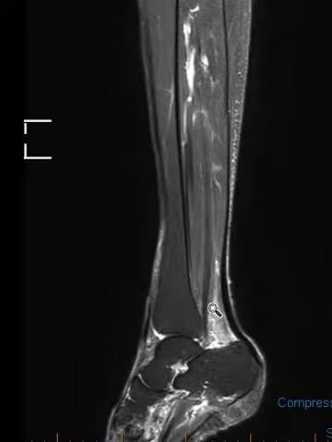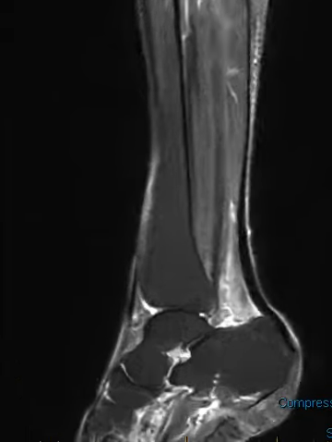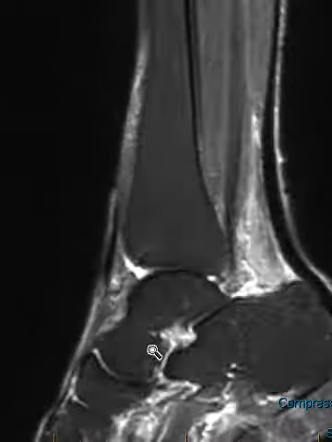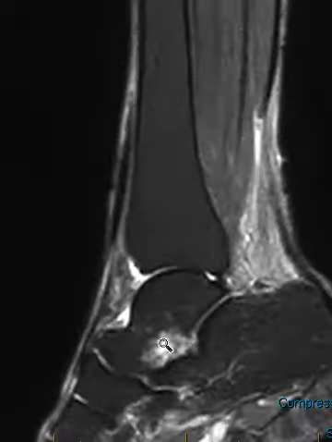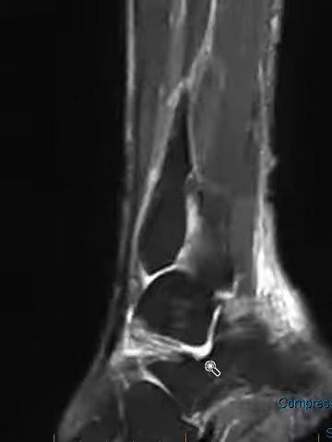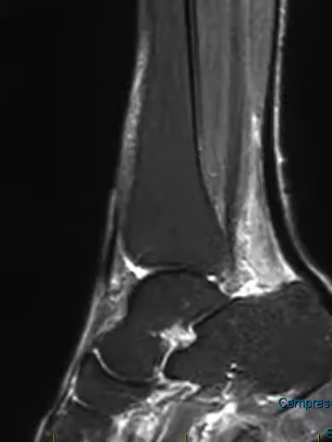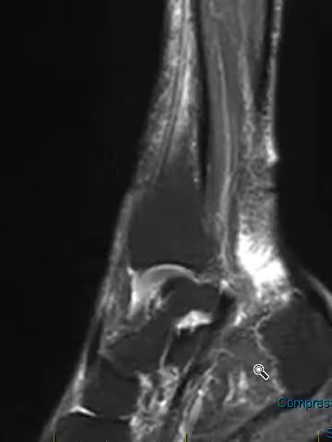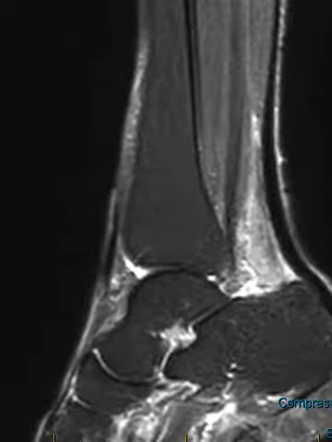Now, in addition to this inflammatory condition back here, we also see brightness right here, and this is the sinus tarsi, this scooped out area. Normally this is filled with dark fat on a fat suppressed sequence like this, but this is really bright, so this is diffuse sinus tarsi inflammation as well. And this could cause pain, which is sinus tarsi syndrome.